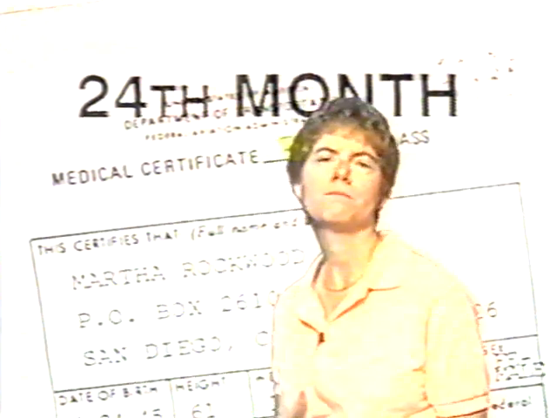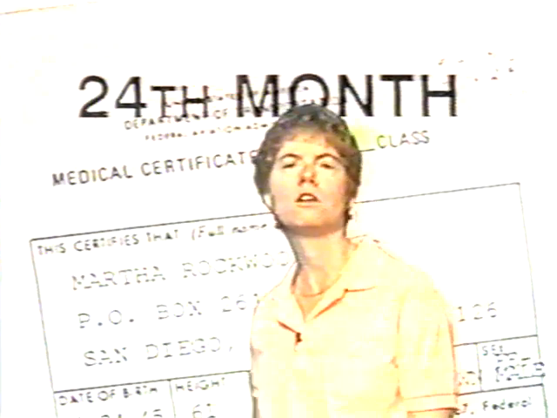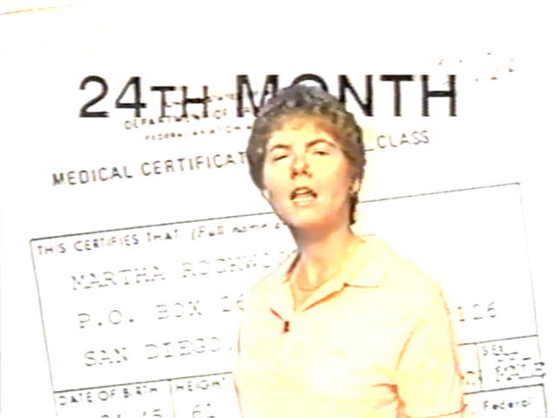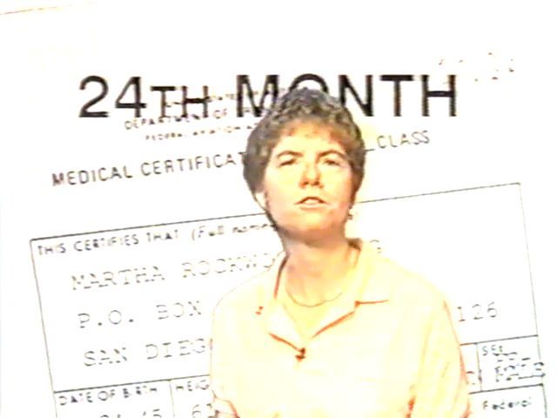The third class medical is good until the end of the 24th calendar month. So the third class medical is good for 24 calendar months after the original issuance. And a private pilot can have either a first, a second, or a third class medical certificate.